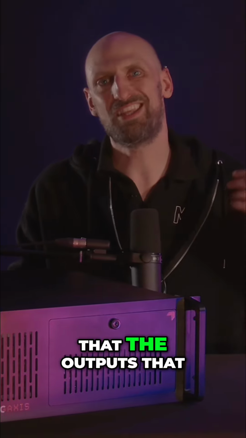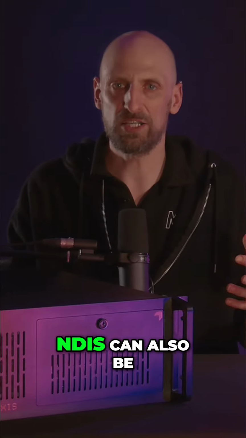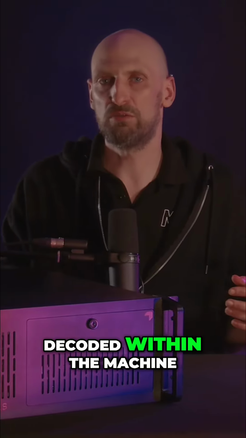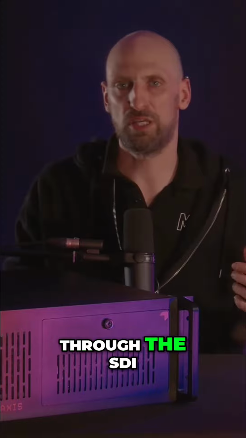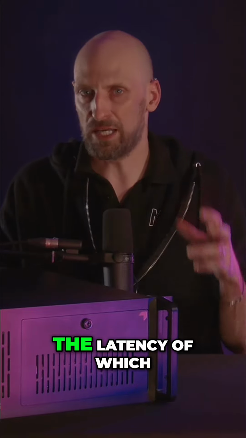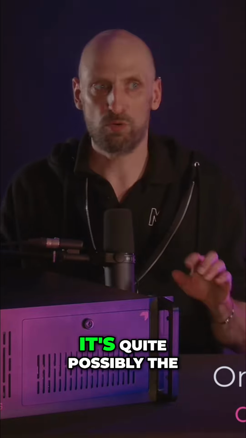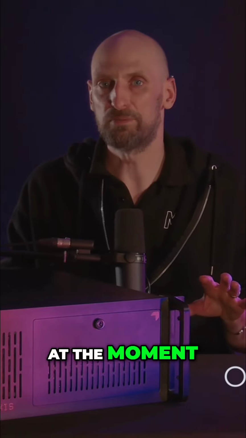And it also means that the outputs that are coming out as NDIs can also be decoded within the machine and then sent out through the SDI. The latency of which is very low. In fact, it's quite possibly the lowest in the industry at the moment.